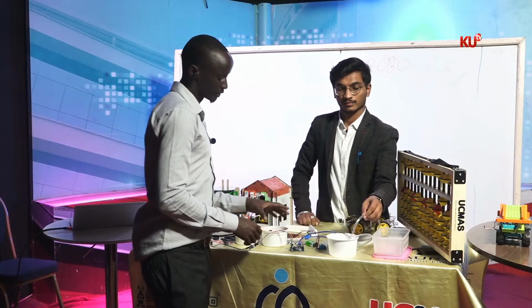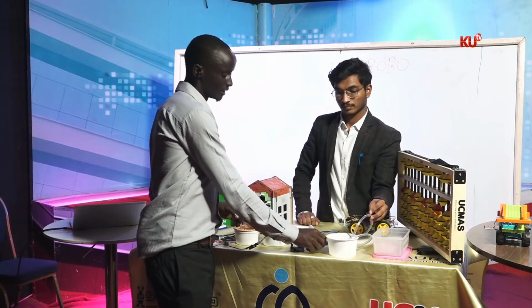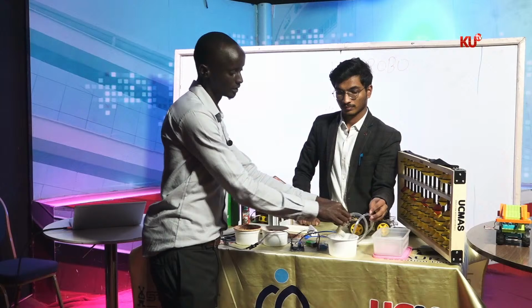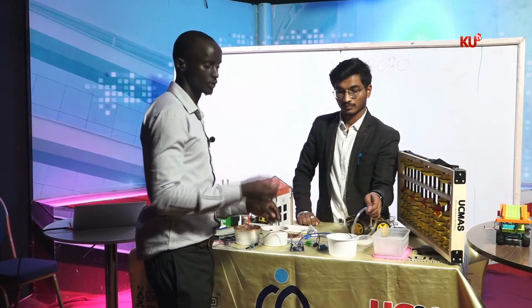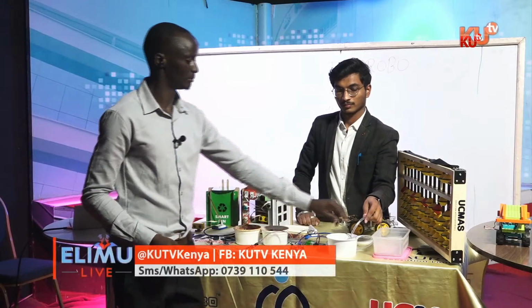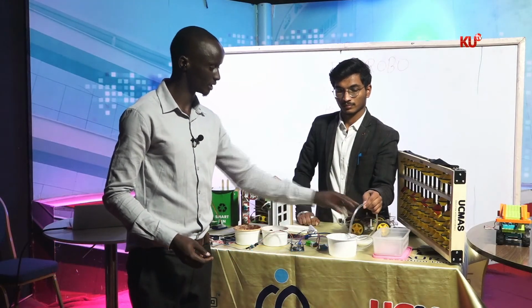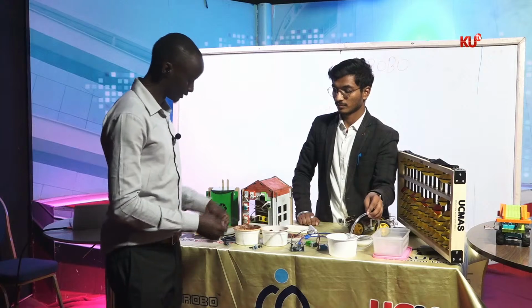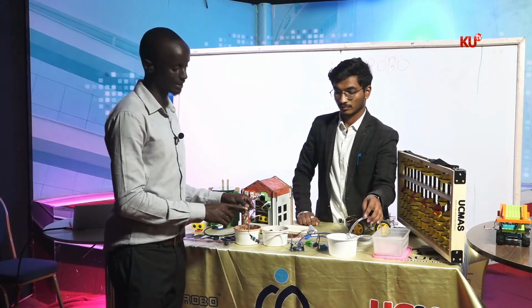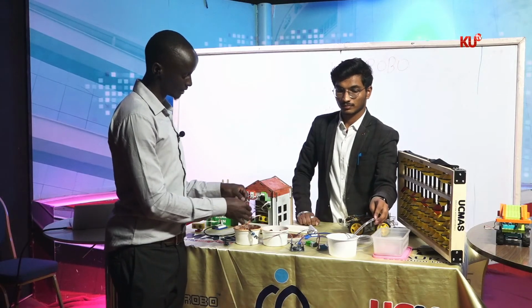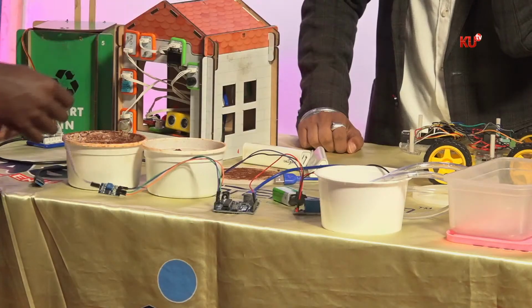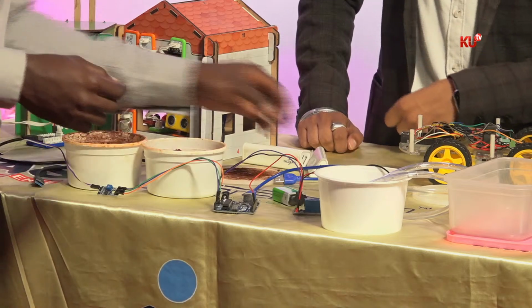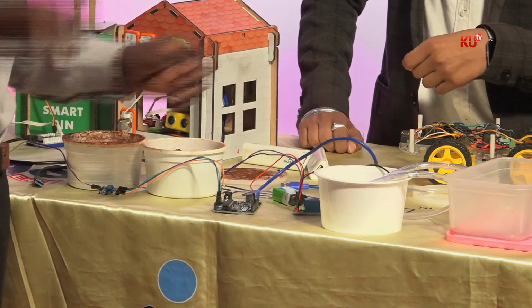Whenever the soil is dry, the relay sensor instructs the motor here. You can see we have a motor. It instructs the water to be turned on. So the motor turns on and pumps the water through this outlet. But whenever this moisture sensor detects that the soil is wet, it turns off the motor. So that is the system and how it works.